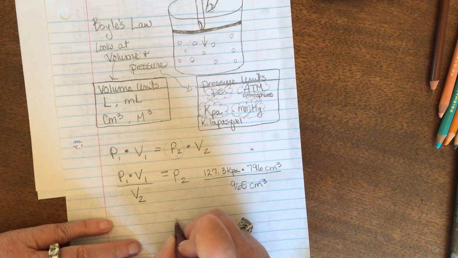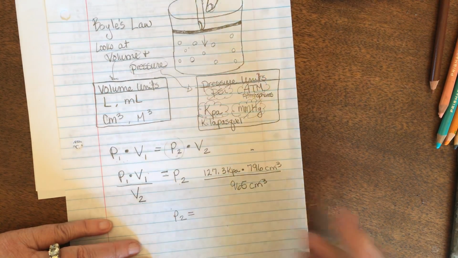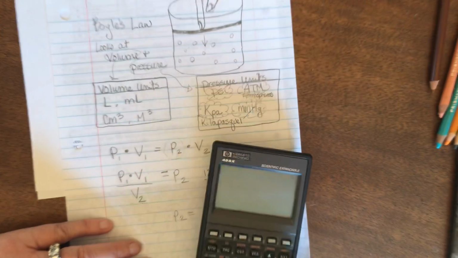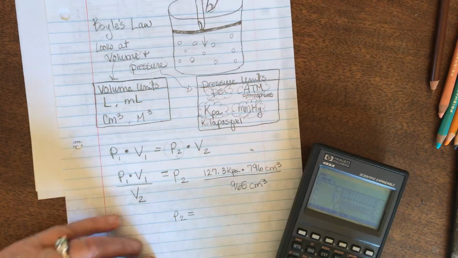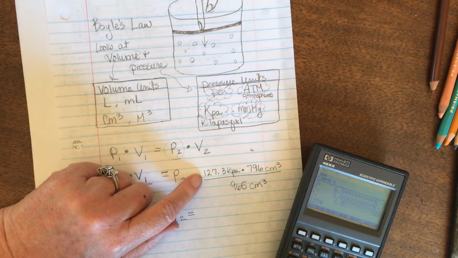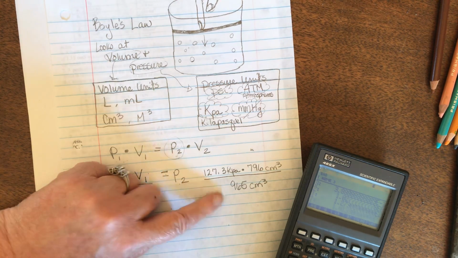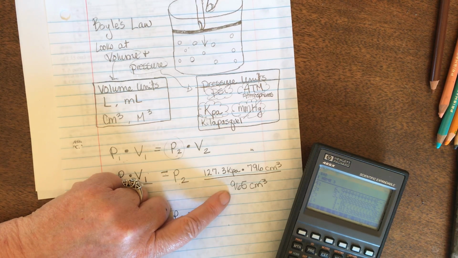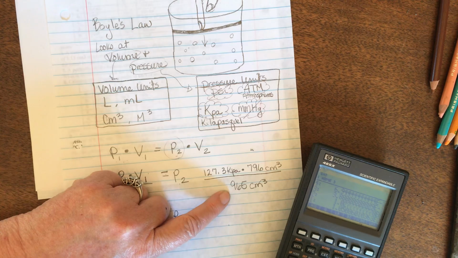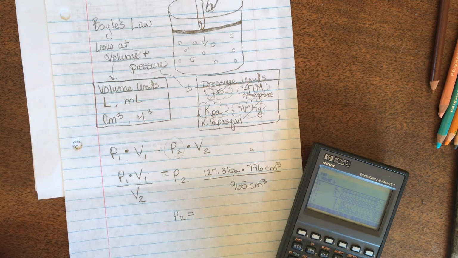So let's do that. P2 is equal to, we're going to have to pull out our calculators. And we'll take 127.3 and 796. And we're going to divide that by 965. Okay, once I do that, I get a number here. And I need to ask myself about significant digits.